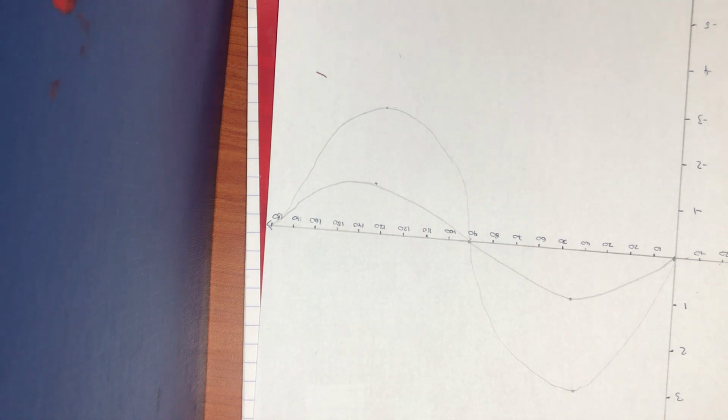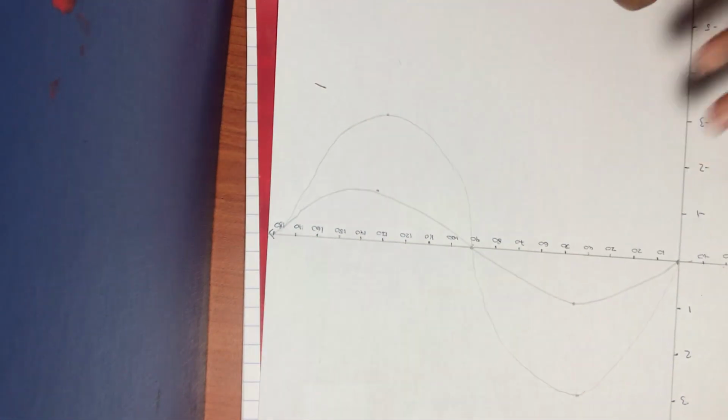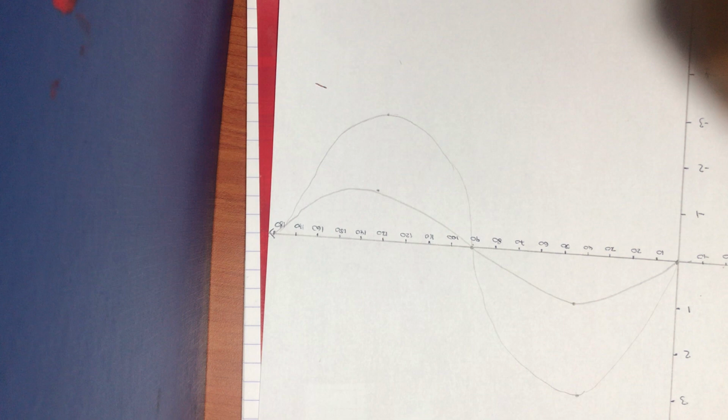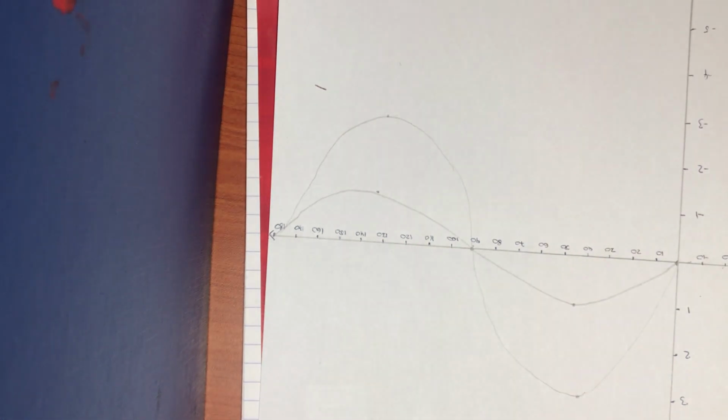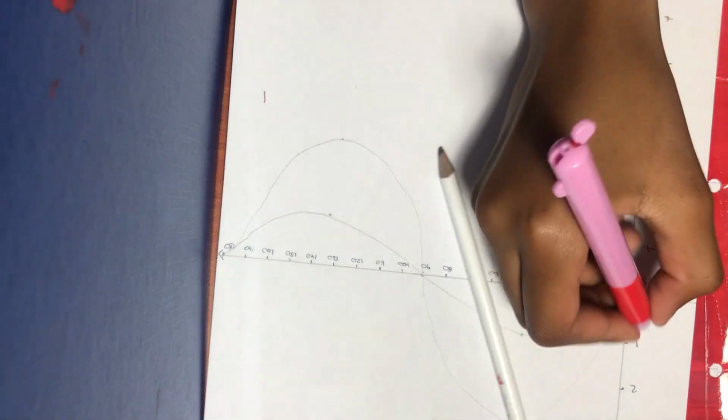And then next I have my vertical translation, which means it's going to be going up by 0.5. So every point is going to be going up by 0.5. The 0.5 is plotted somewhere around here.